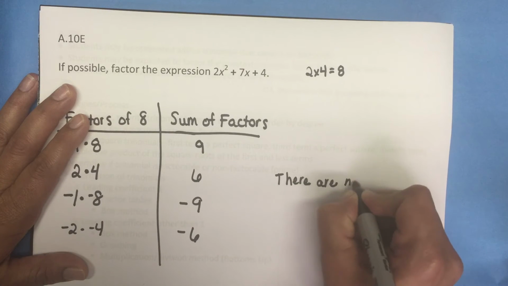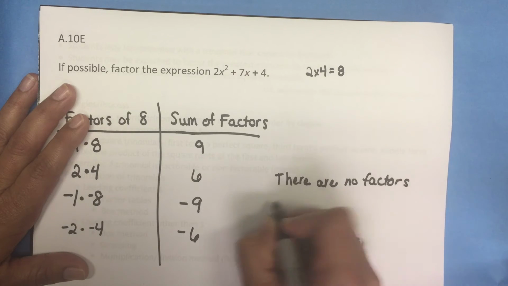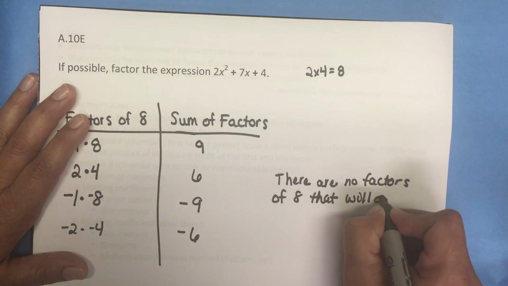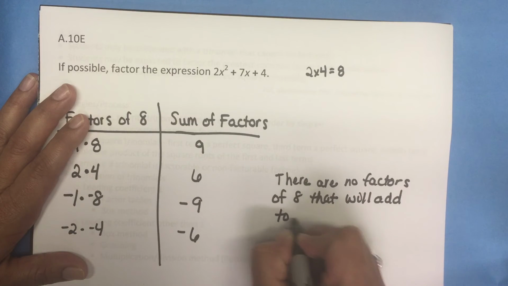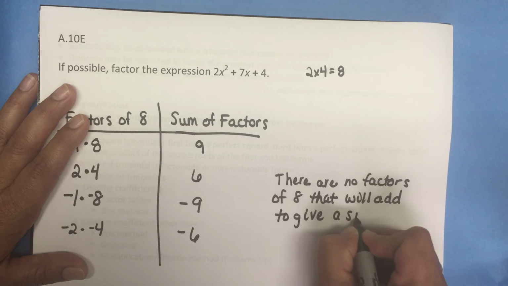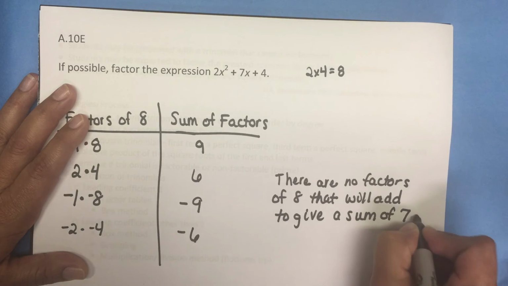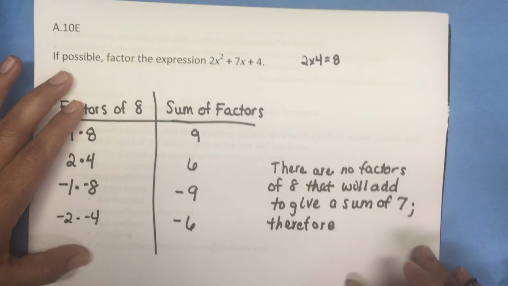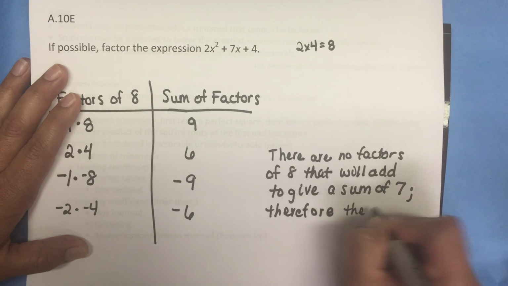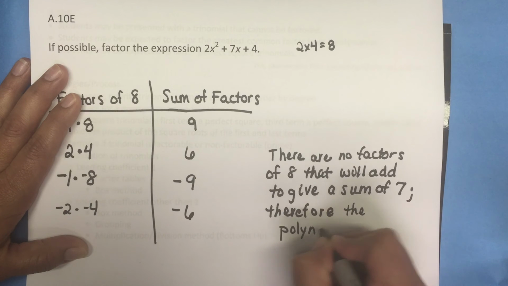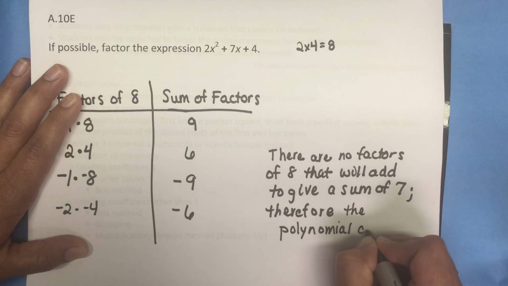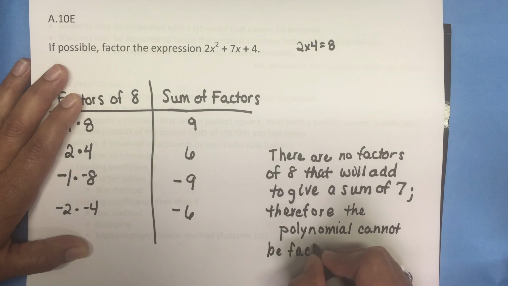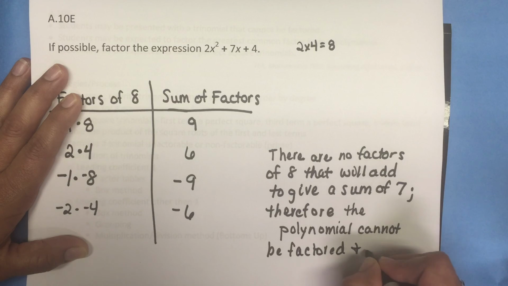There are no factors of 8 that will add to give a sum of 7. Therefore, the polynomial cannot be factored and is prime.